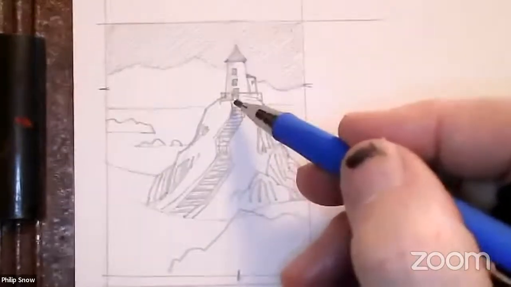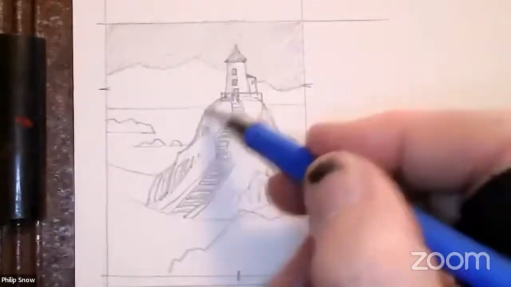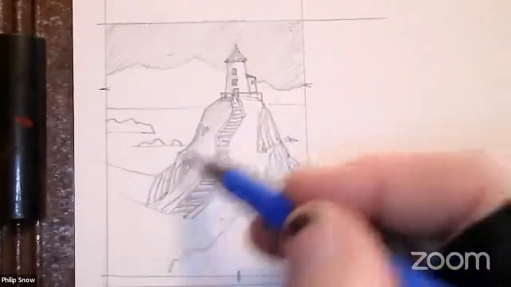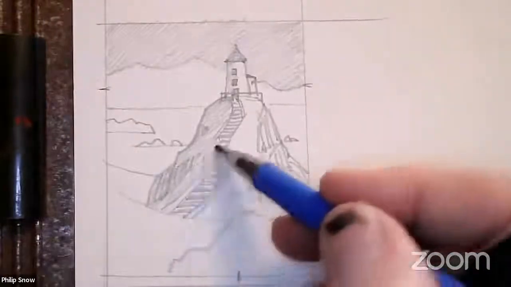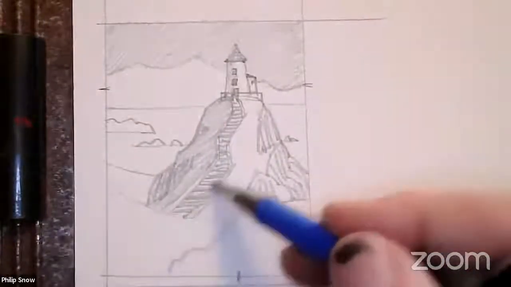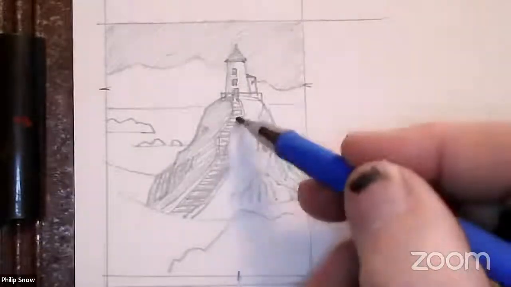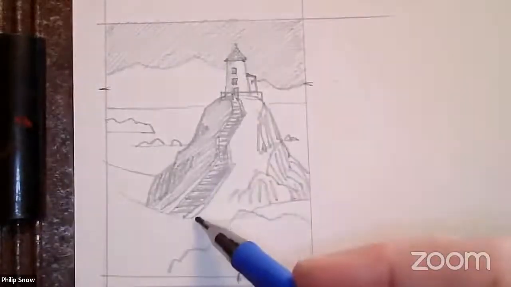So you've got shading on that side. You're going to have shading on this side of the hill. And we have shading up that side of the steps.